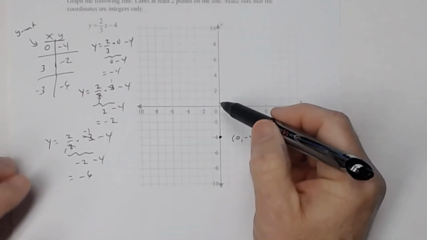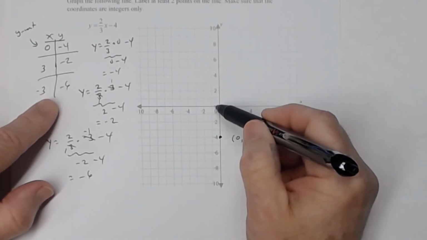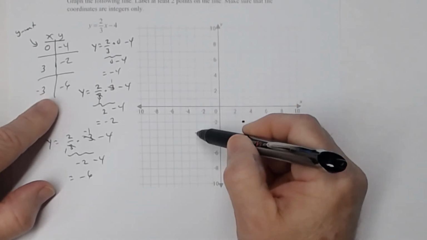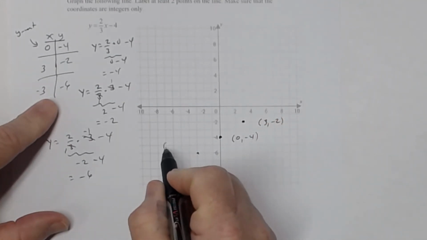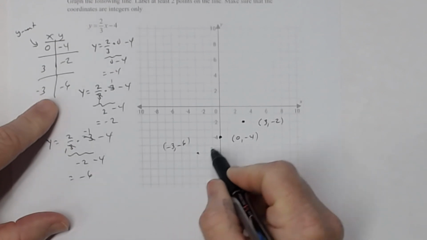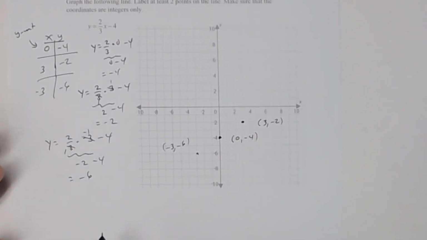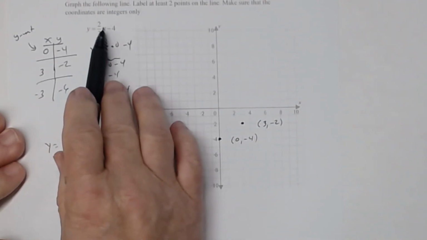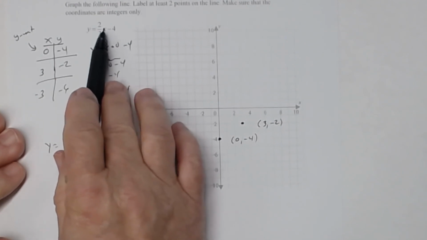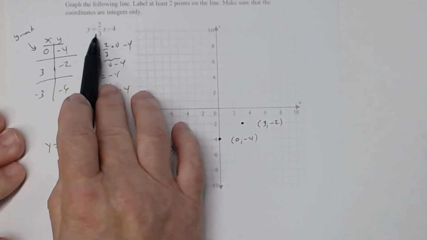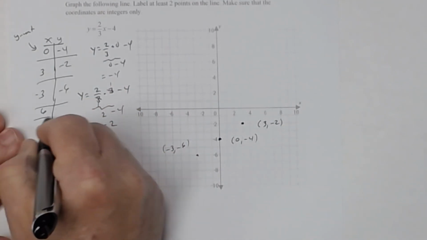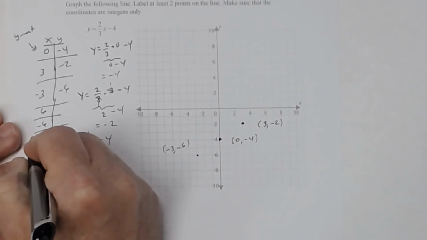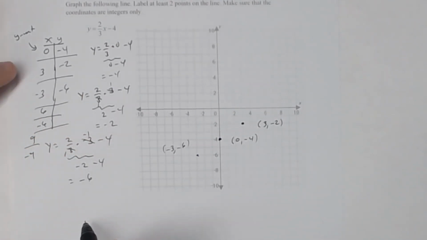All right, and so if I plot that point, negative 3, negative 6, I'm going to go to the left 3, and then down 6, I get this right here. And if I label it, it's going to be negative 3, negative 6. And notice all those points lie in the same line. Now remember, to get integers, you got to pick a value of x here that's divisible by the denominator, so divisible by 3. So some other ones could have been like 6, negative 6, 9, negative 9, and so on. So all these integers are divisible by 3.